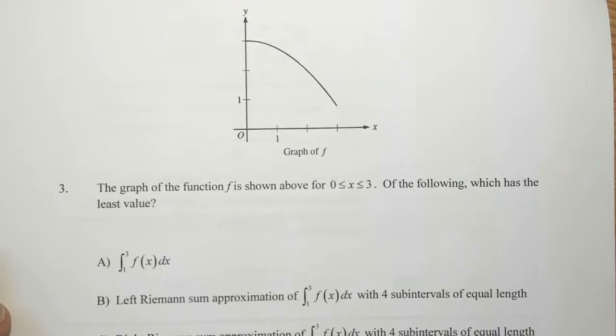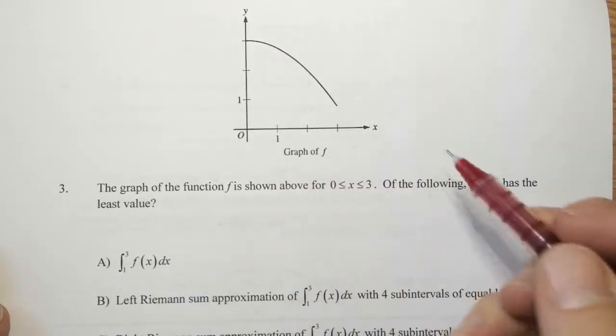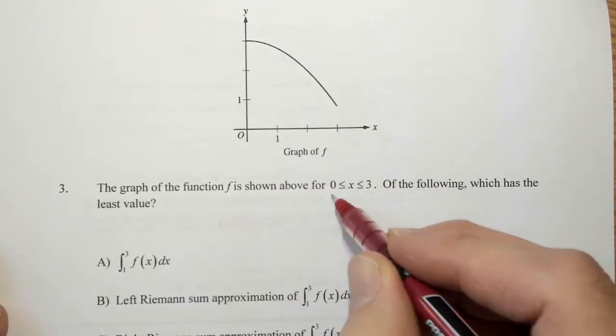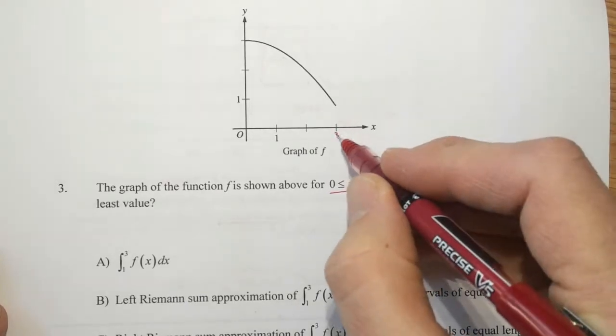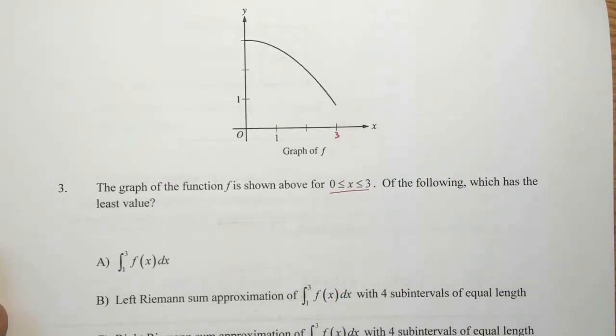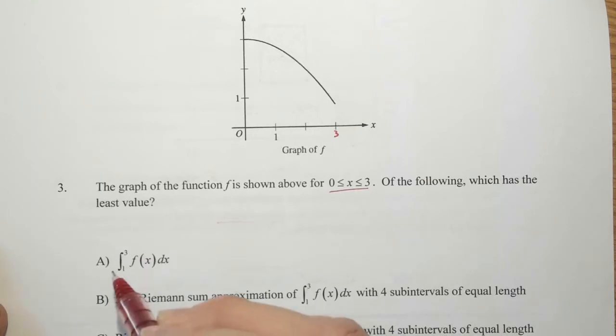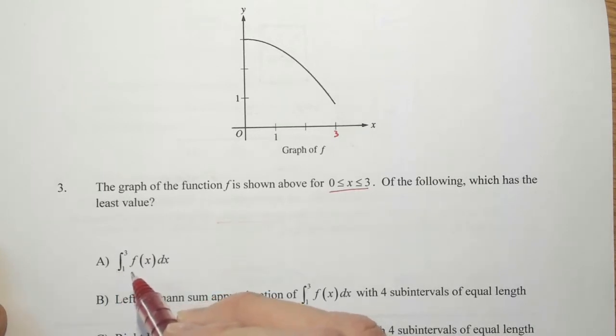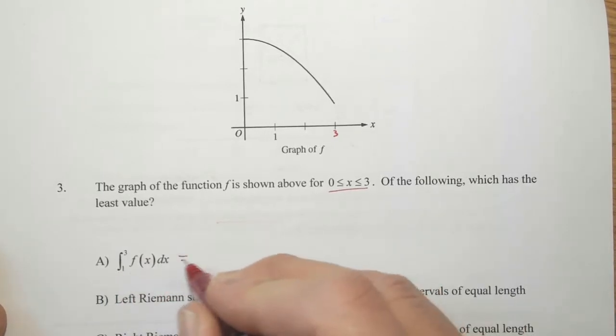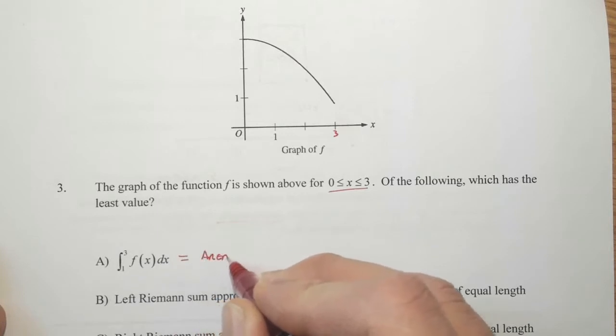With problem number 3, we're given the graph of f, and it's shown on the interval from 0 to 3. So that's 3 right there. Which of the following has the smallest value? Our first option is the integral from 1 to 3 of f of x dx. Okay, so this is equal to the area under the curve.